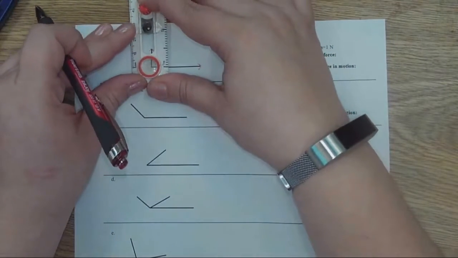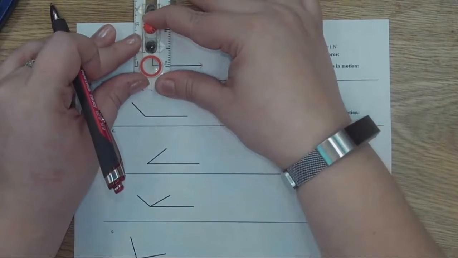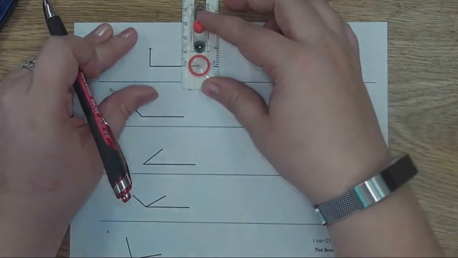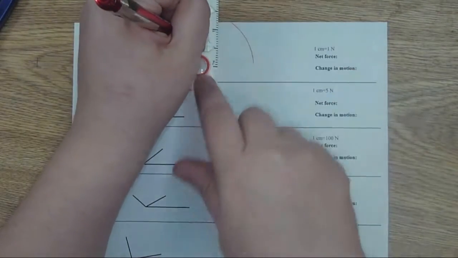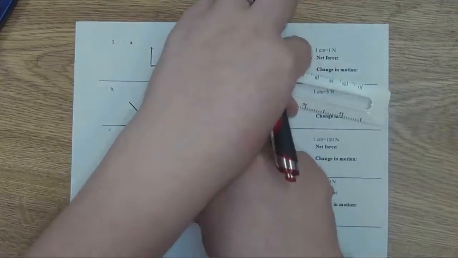So I'm going to use this right here. This is one type of compass. I will show you both. And I will dial in the length of this vector. I'm going to set it now over here, and I am going to draw an arc on this side here.